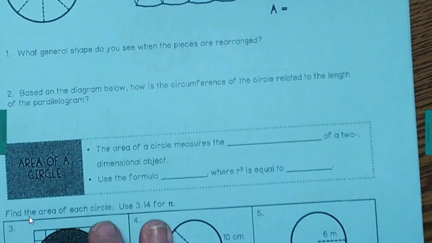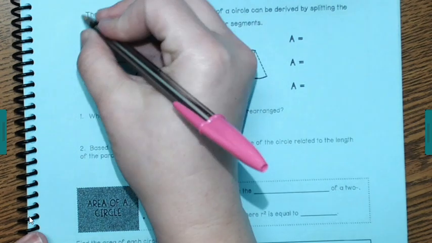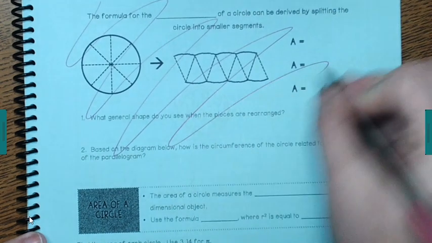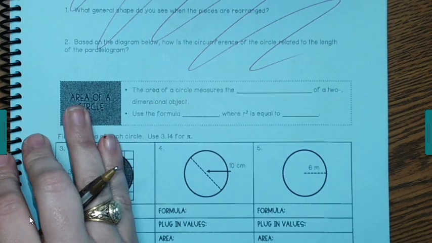All right, this top part is just a kind of complicated way to tell you how we got the formula. We don't really care how we got the formula. I just want you to know the formula, so we're going to mark this top part off. It's confusing, and I don't want to confuse you. I just need you to understand the formula and what it means. So that's what we're going to focus on.